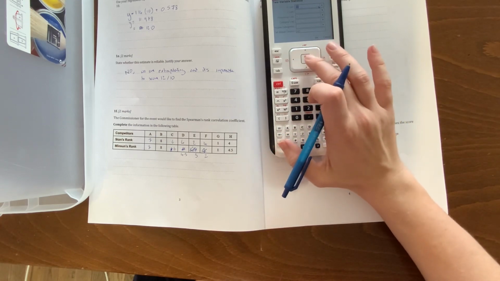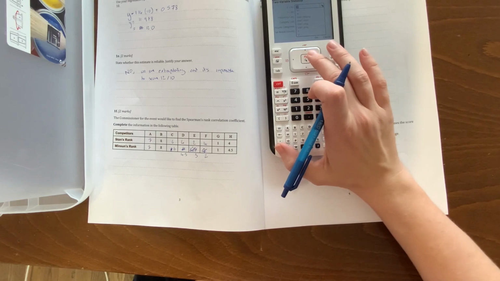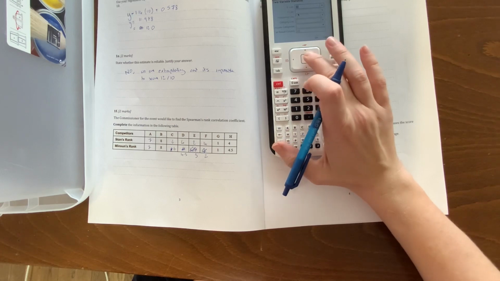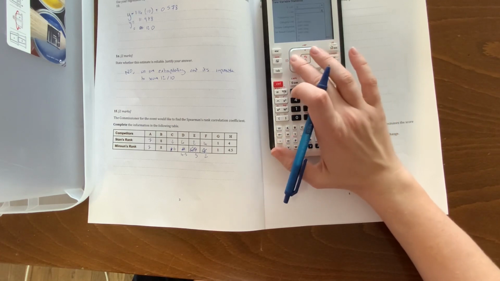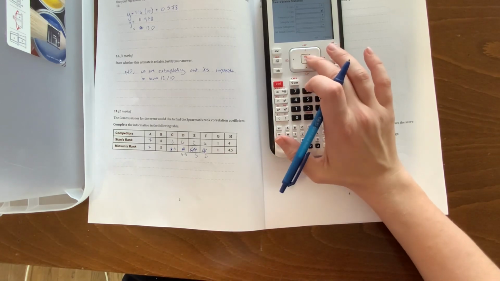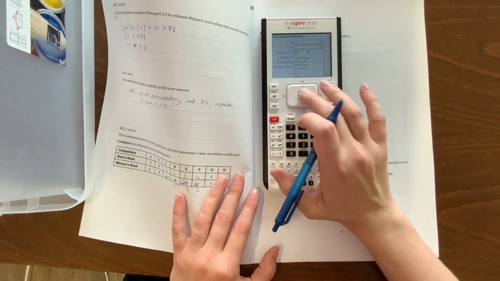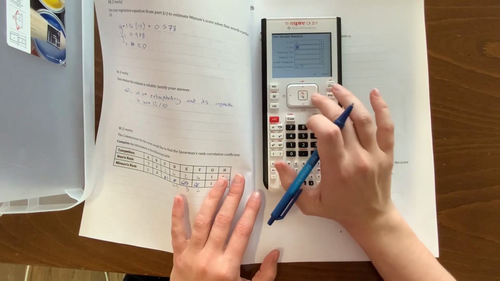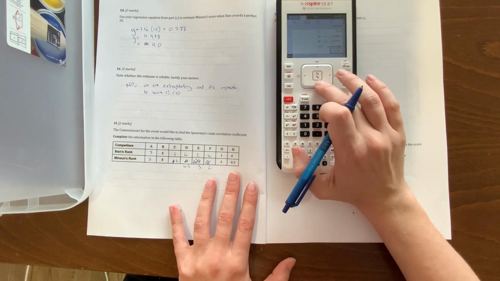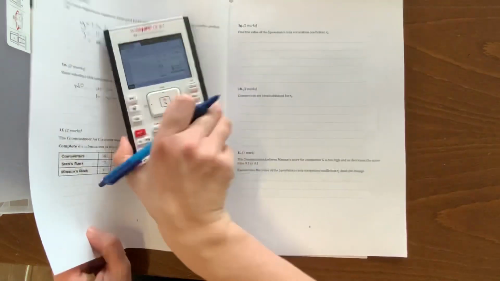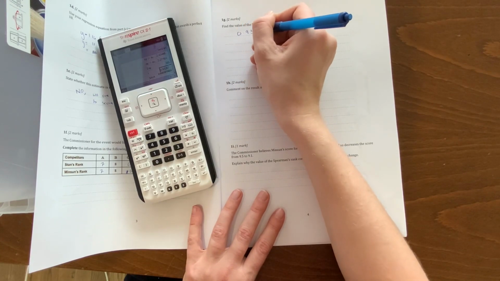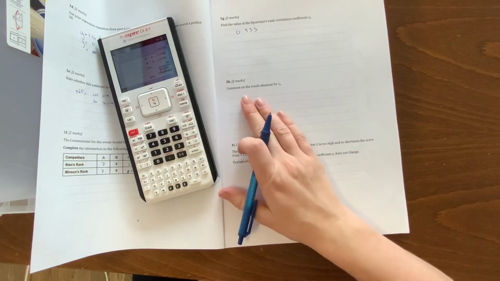And then I just need to make sure I select the right one for each. So my X list was Stan's rank, so SR. And my Y list was Minson's rank. Oops, sorry guys. And then I can just hit OK. And as I scroll through and take a look, somewhere here, yeah, there is my R value. So if I copy that across, it is 0.933. Perfect. And then it asks us to comment on this as well.